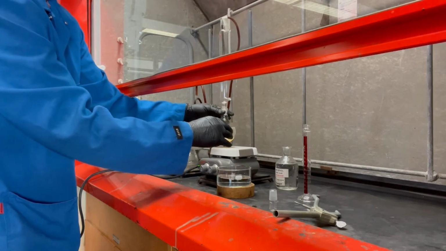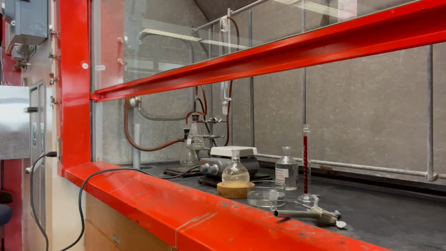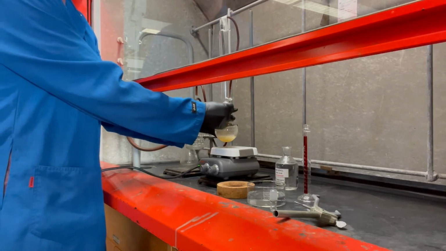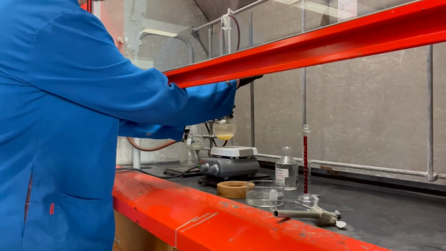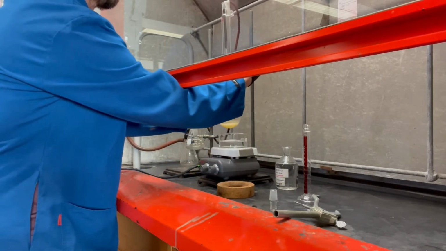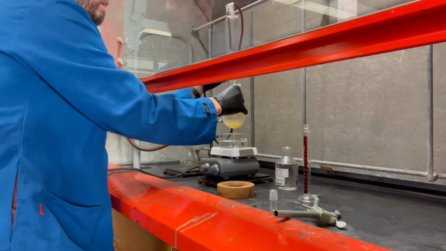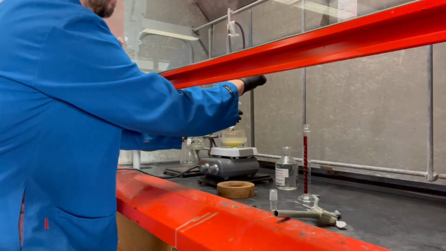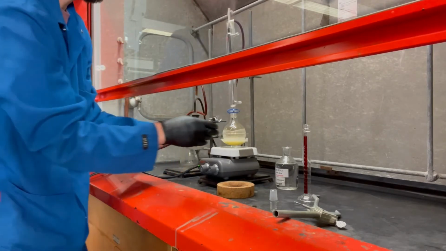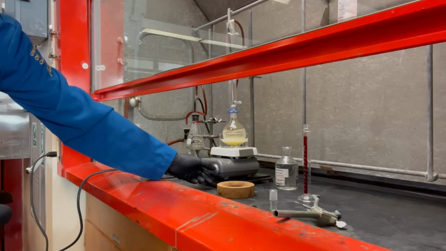I forgot to get my chem clamp. Boom. This guy going. Put that back a little. All right, now we're good to go, y'all. Want to make sure that your round bottom flask isn't touching the bottom, but it is submerged. And now I can go ahead and turn the heat on.